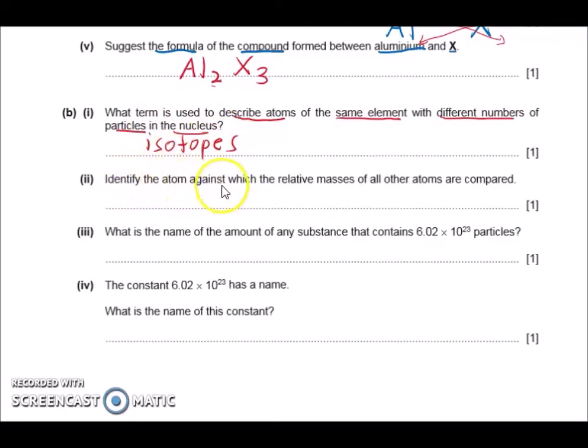Identify the atom against which relative masses of all other atoms are compared. You can say it is 12C, carbon 12, or you can put your answer as carbon-12. It represents the number of nucleons for the carbon.